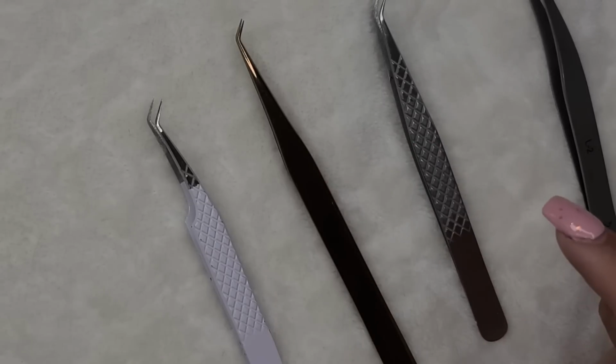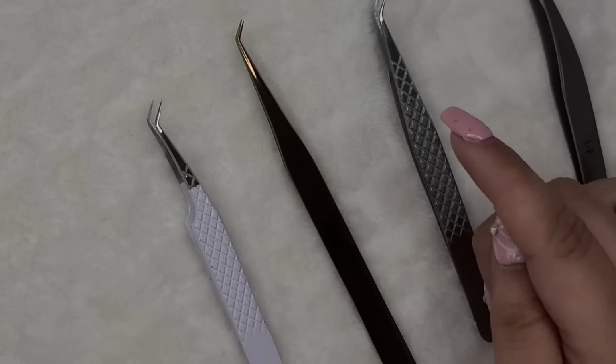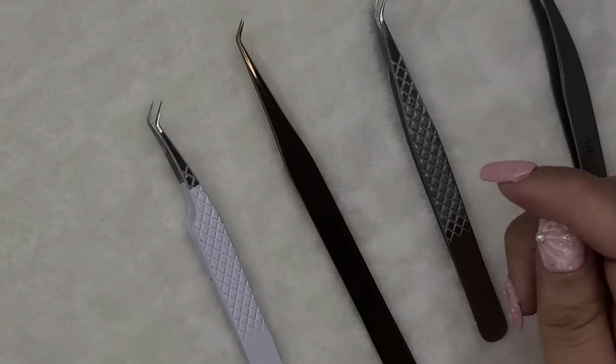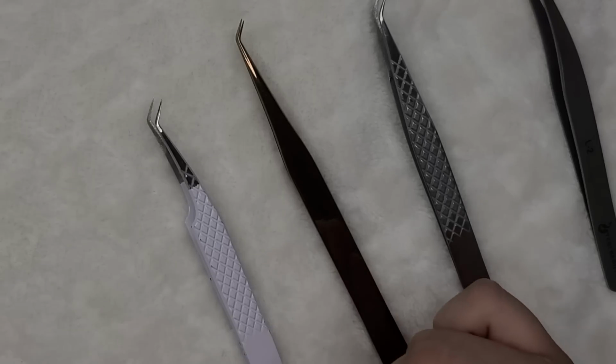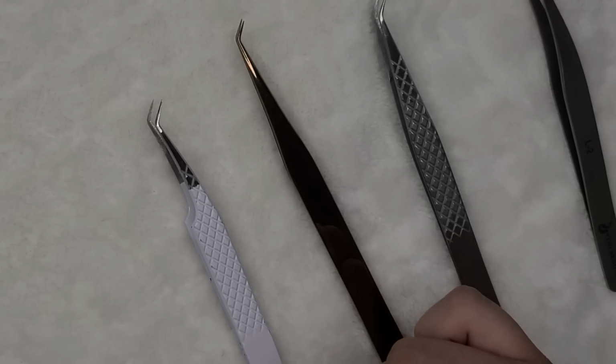So again, if you guys have had an issue with pulling the lashes off the strip, it's for that reason. So try that out, get a new tweezer, and see if that grip is so much better. It will probably change everything for you guys. So now let's get into the actual fan making.